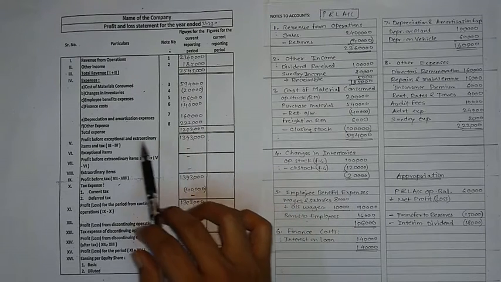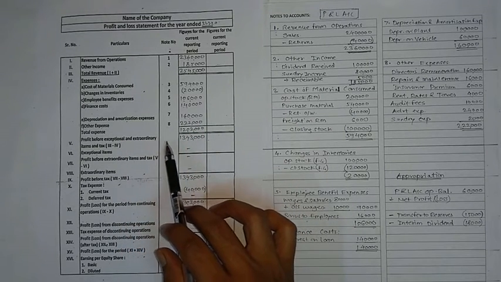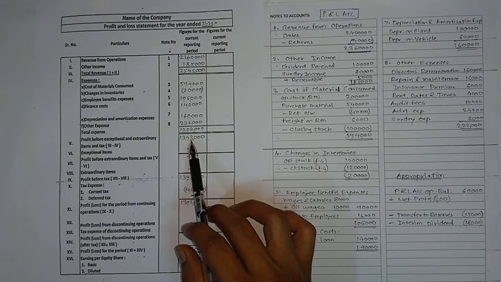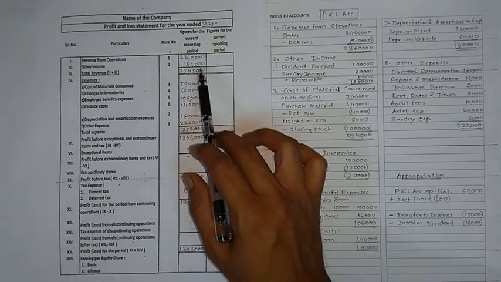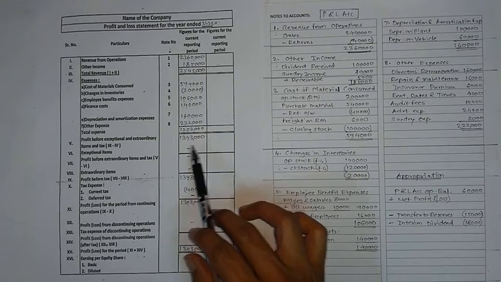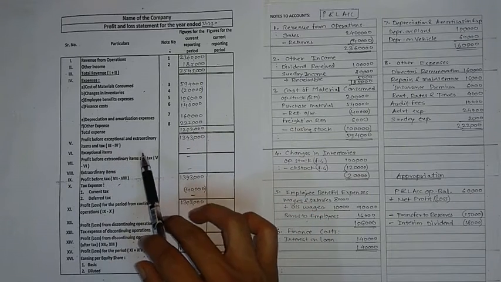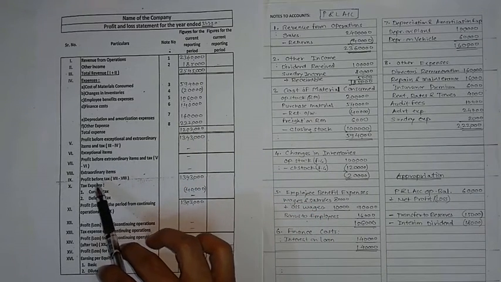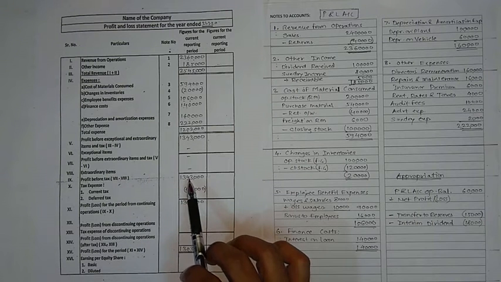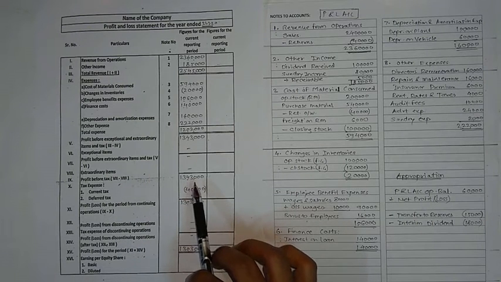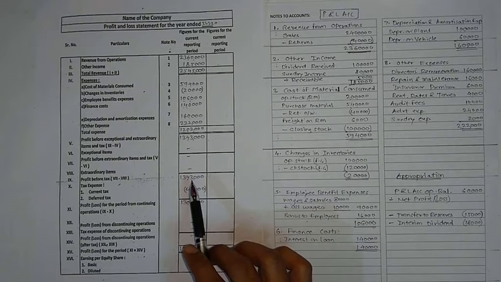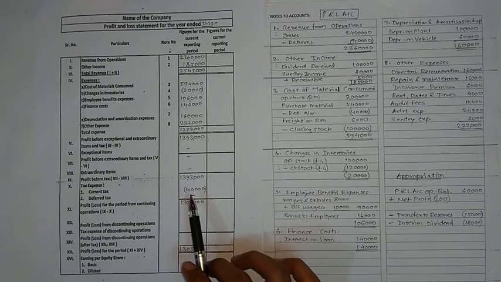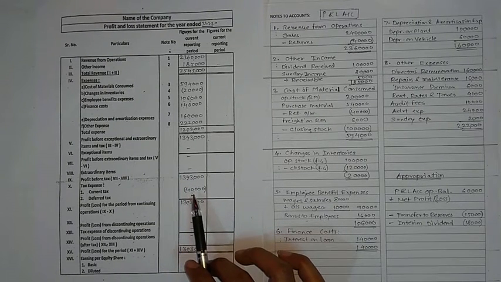Okay. Then profit before exceptional and extraordinary items is 13,43,000. Income minus expenses. After this there is no item as exceptional item or extraordinary item. So profit before tax is 13,43,000. In our question, tax amount given was 40,000. Current year provision for tax was 40,000.